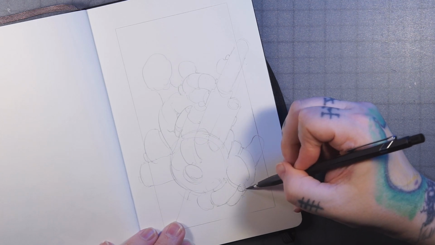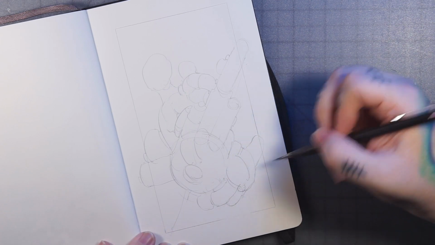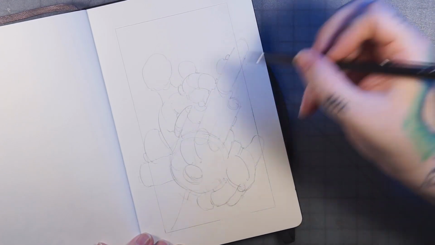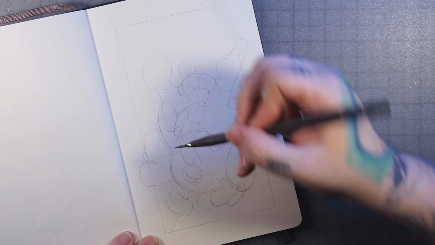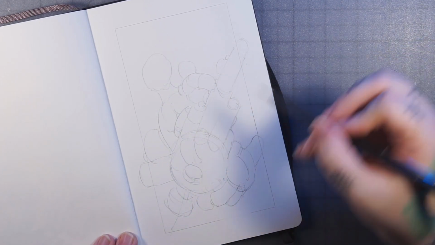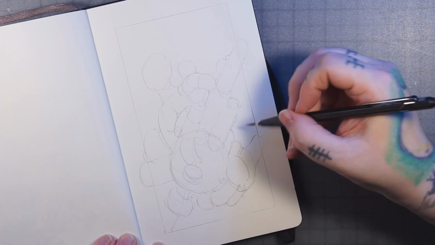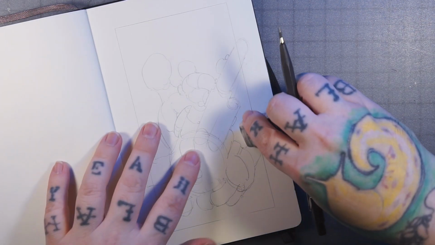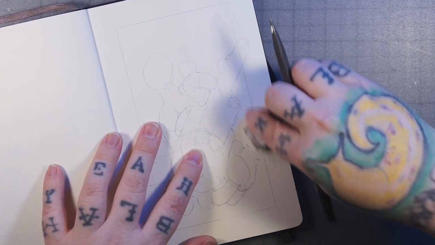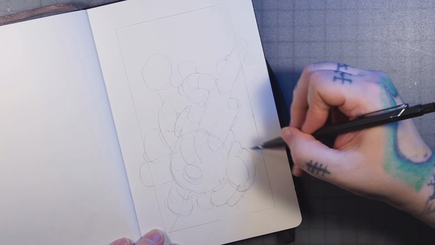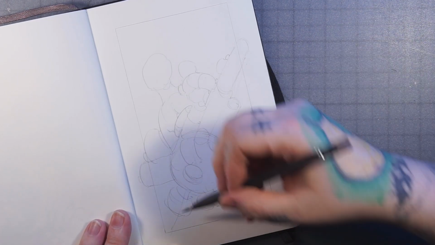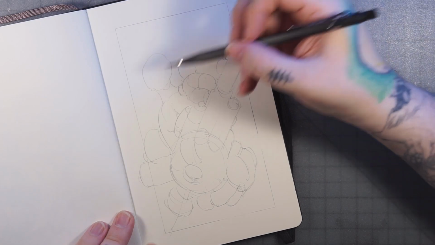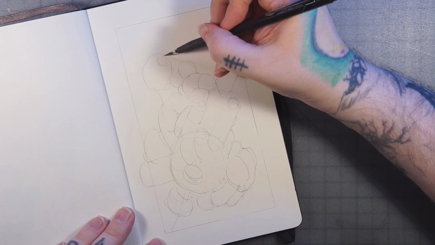Let's see. Something like that. Let's give it a big coming down shape. I feel like that protuberance is a little too much. The old protuberance.